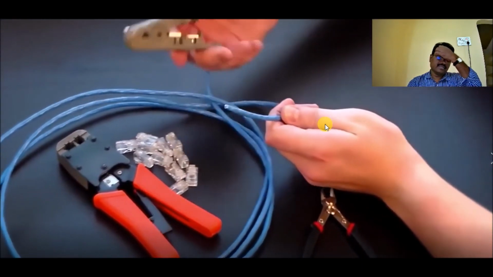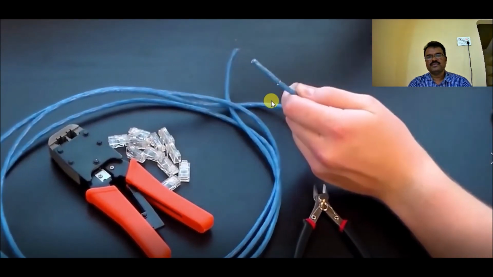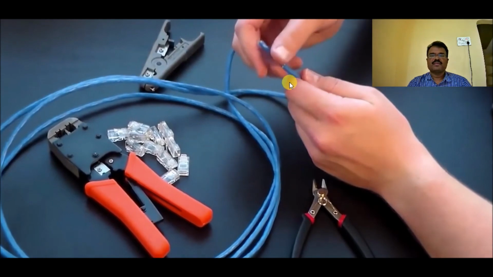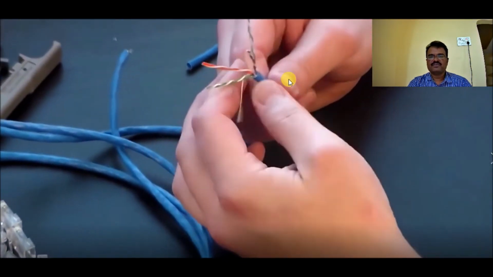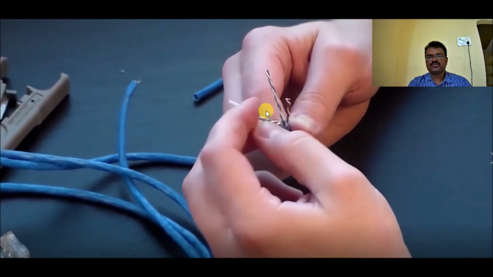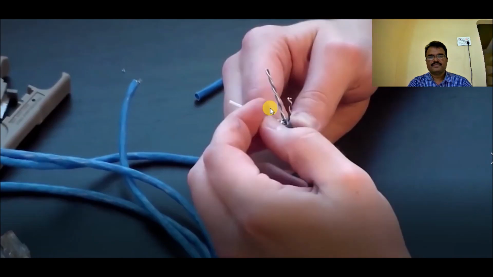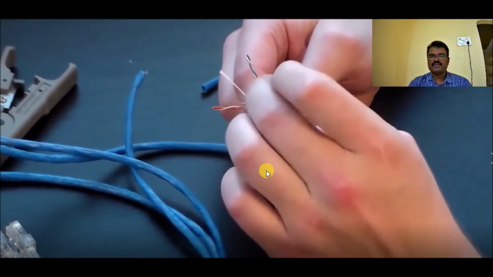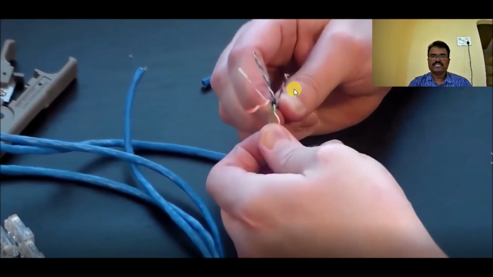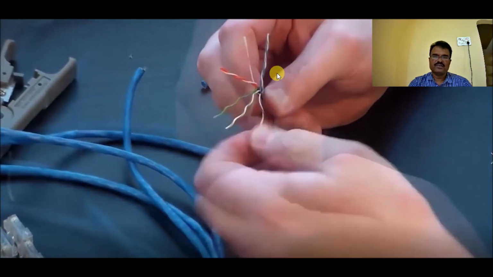We will take a Cat5 cable like this and, using the stripper tool, we cut the cable like this and remove the outer jacket. So there are four pairs of wires. We unpair them here, and these are twisted pair cables. We have to untwist them and arrange them in a proper order. We have to untwist all the four pairs.